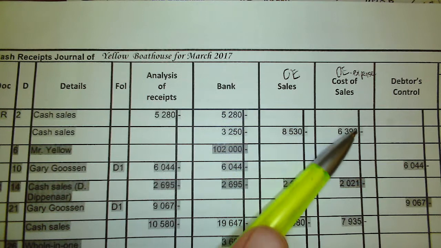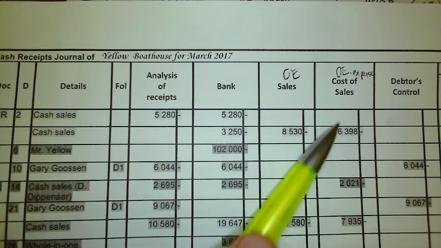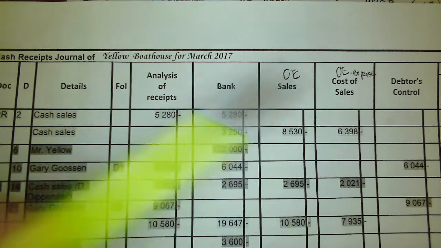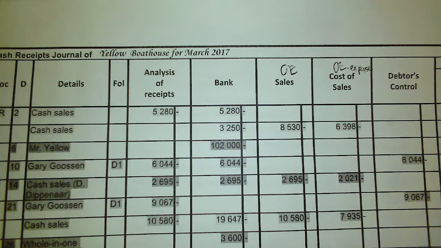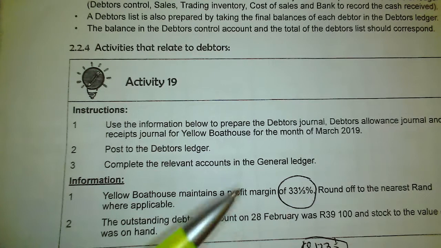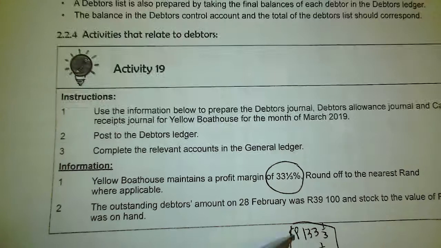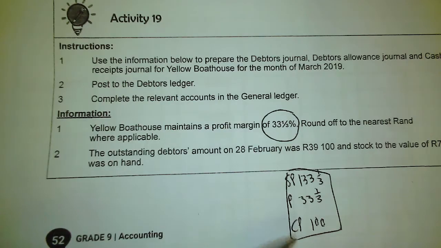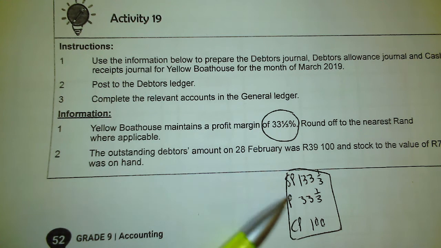That cost of sales I have to work out. How do I work the cost price out? They tell me at the beginning of activity 19 that the profit margin is 33.33%. If I look at percentages here, the cost price is 100 always. Profit margin is 33.33, so the selling price percentage would be 133.33.